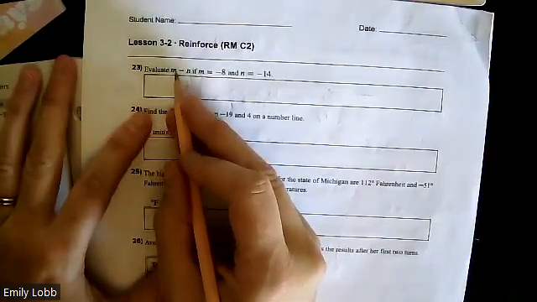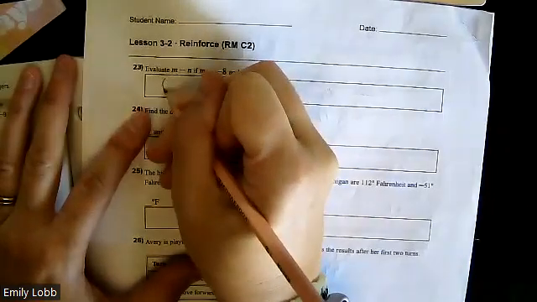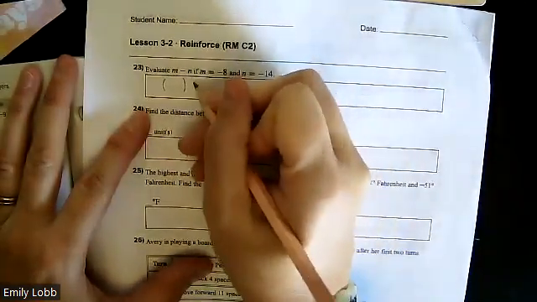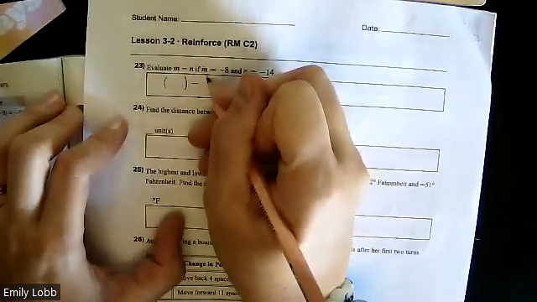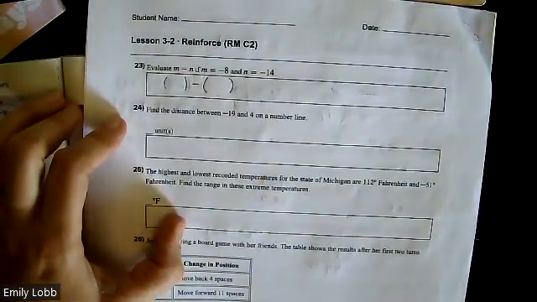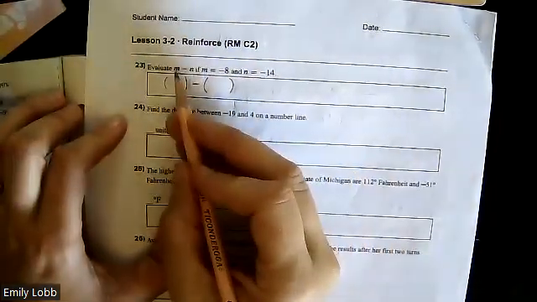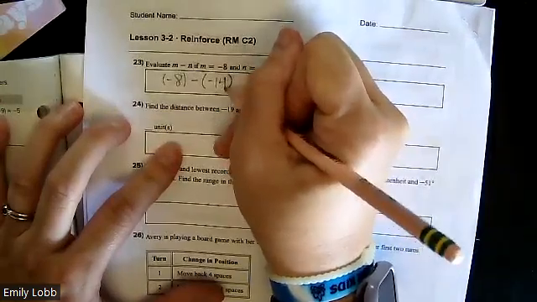All right, so remember, if we're trying to evaluate an expression, I'm going to put a parenthesis where the M is. I'm going to bring down my sign, that symbol here, that's a negative sign or a minus sign. And then I'm going to put parentheses where my other letter is. This helps me stay organized. So my M, I'm going to put in a -8 because that's what M equals. For my N, I'm going to put a -14.